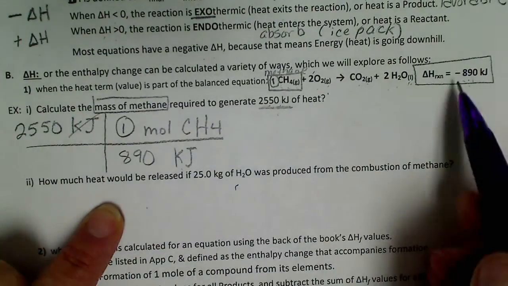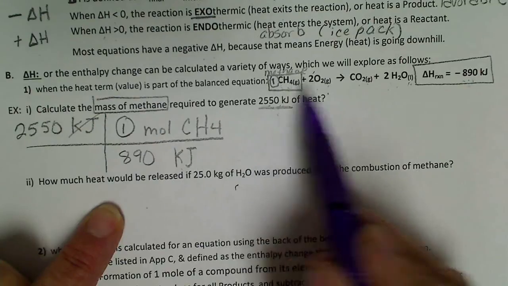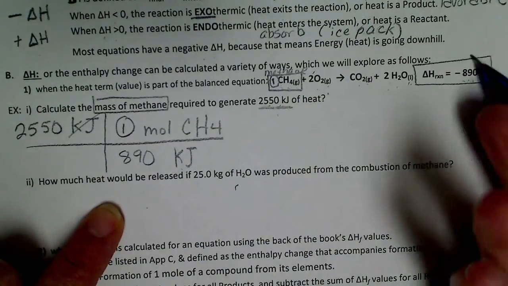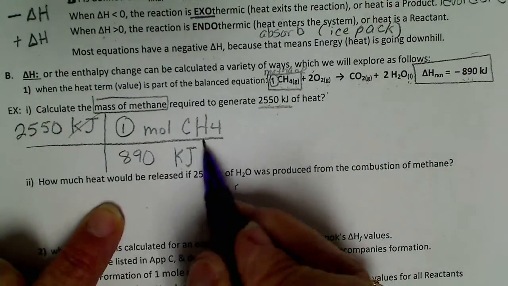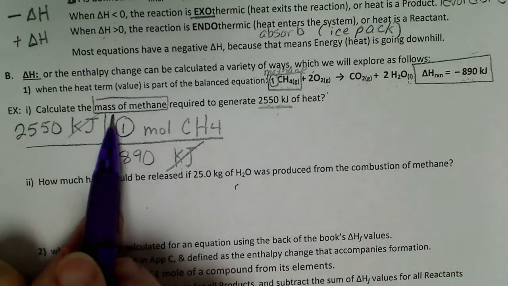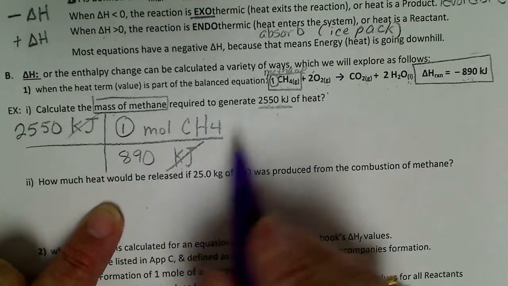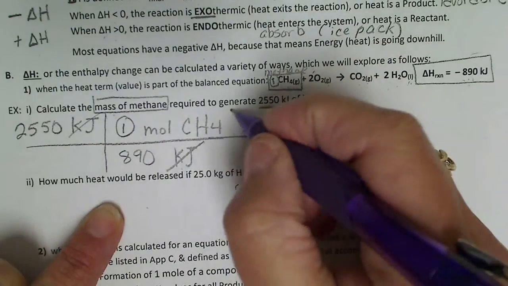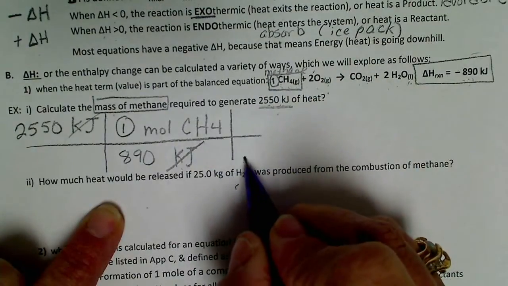Okay, so we just treat that value like it was part of the recipe, because it is. And kilojoules cancel. If I read the question, I'm looking for the mass of methane, so I've got to get out the periodic table and use the molar mass.